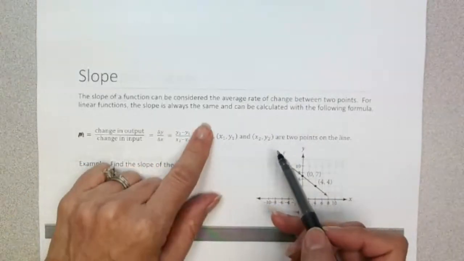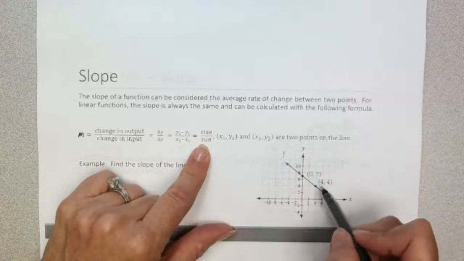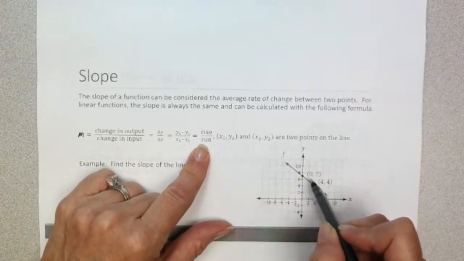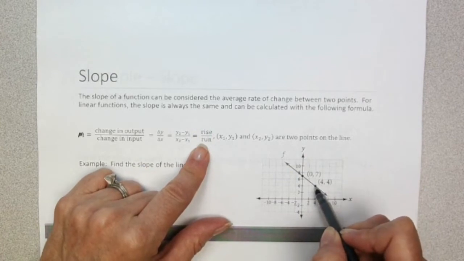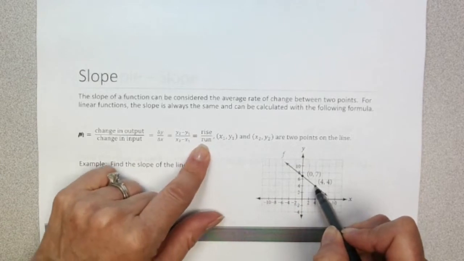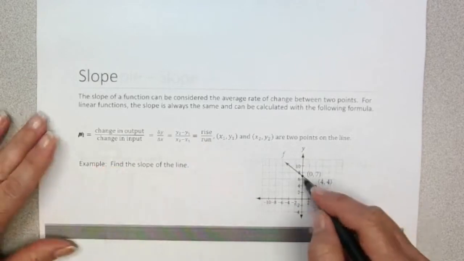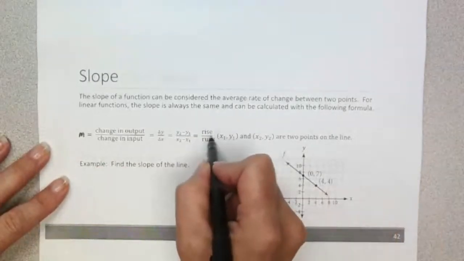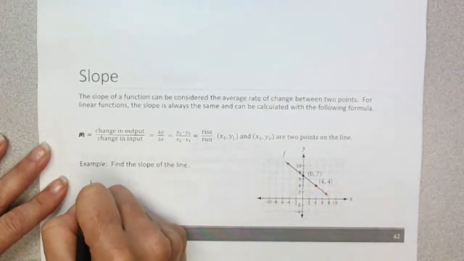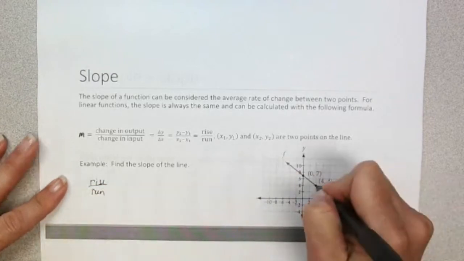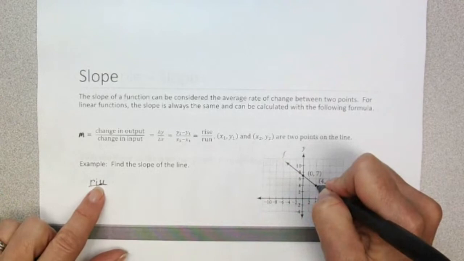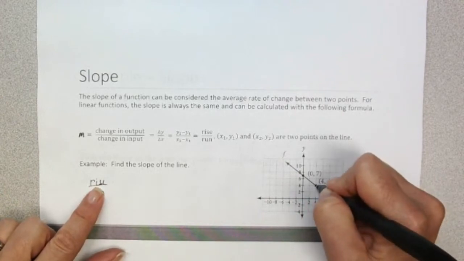And then lastly, we could think about it as rise over run. We're trying to find the rate of change between 2 points. We could count it out, rise over run. Rise would be the vertical movement to get from one point to the other, and run would be the horizontal movement to get from one point to the other. So if I wanted to find the slope of this example here using rise over run, I start at 1 point, and then I count how many units do I have to go up or down to get to the second point.